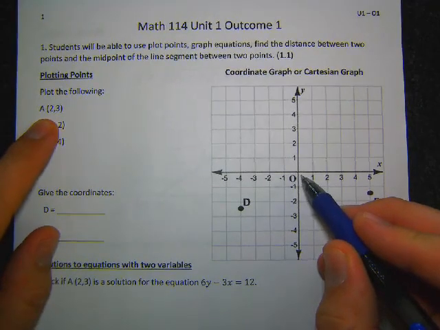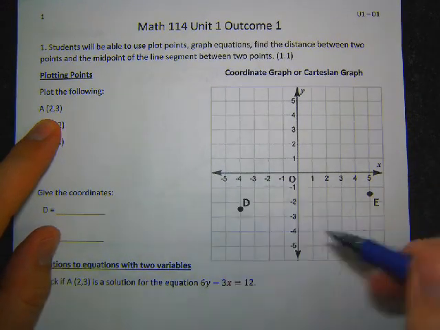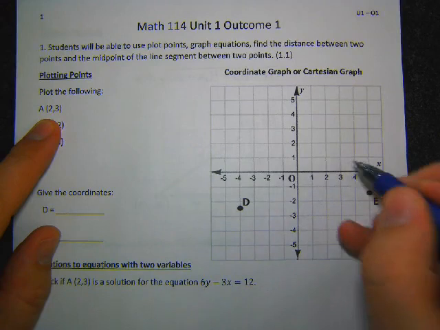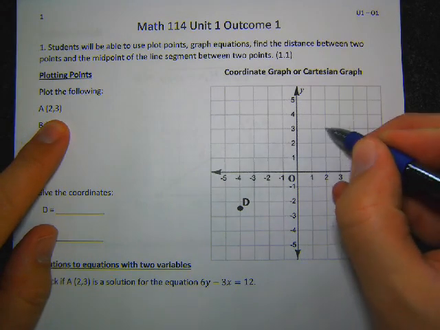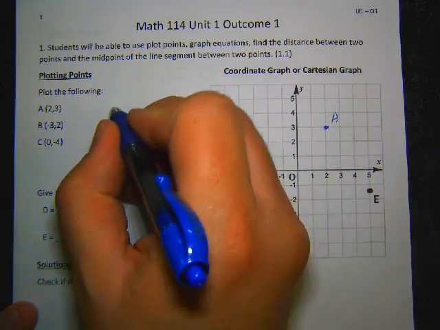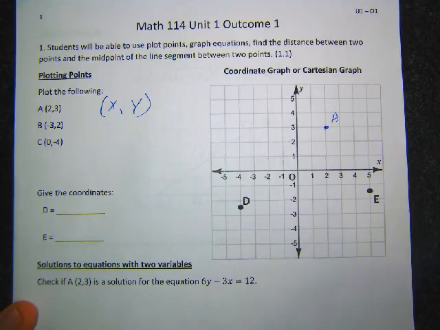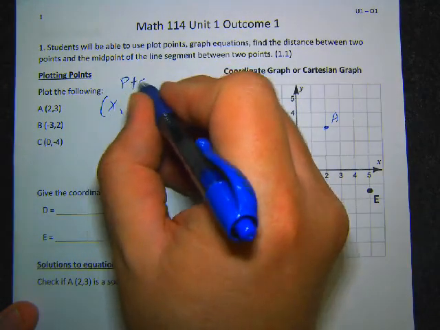So this point (2, 3), we would graph by counting. We always count the run before we jump. That's why I was telling middle school, you run before you jump. So we'd count 2 over for the x direction and 3 up. And we plot the point A right there. That would be the point (2, 3). Always do the x direction first and the y direction second when you plot points. So points are always in that order.